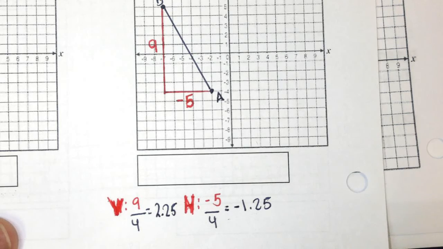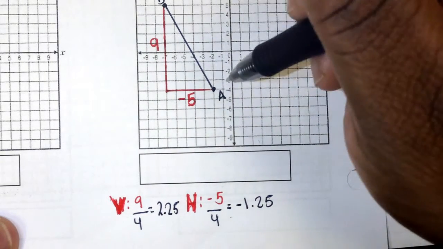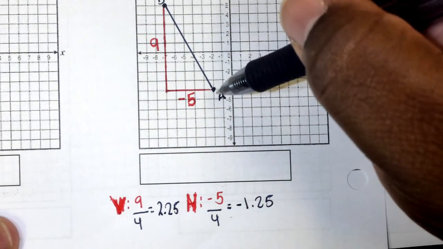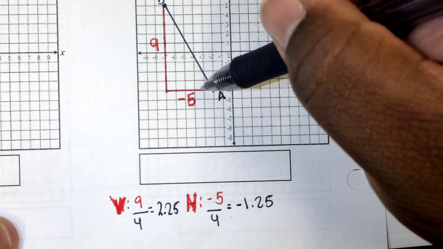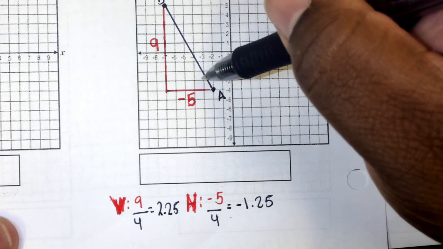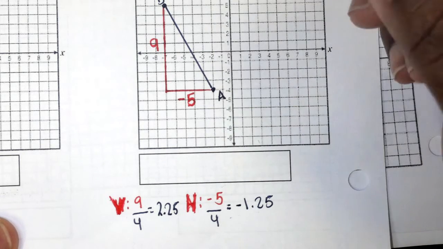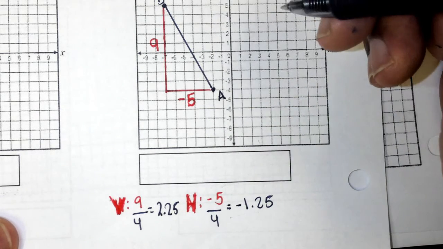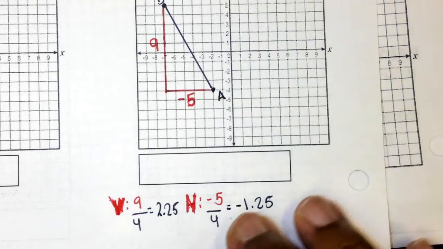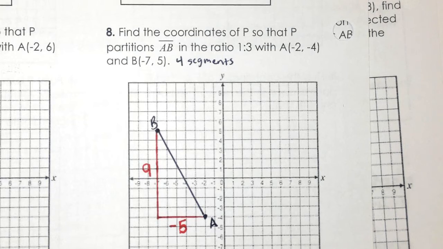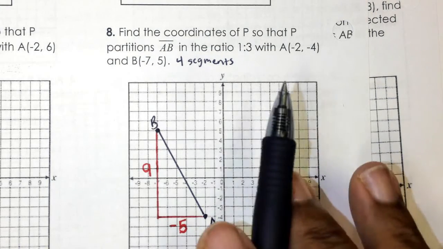And on this one, this is what I was talking about. Y'all are gonna have a hard time trying to get on the graph and count back -1.25 and then count up 2.25. That's hard to do and hard to see too. So for these, when the decimals get like this, I would suggest you do the math on it.